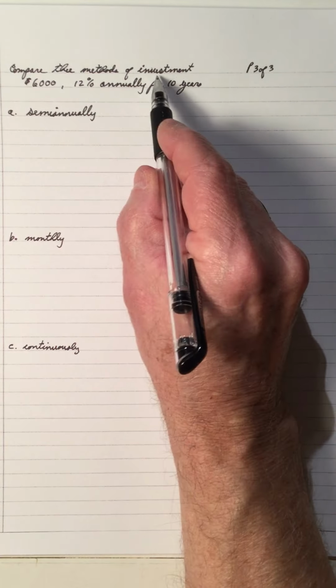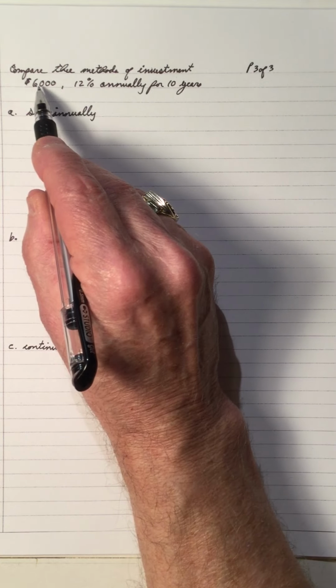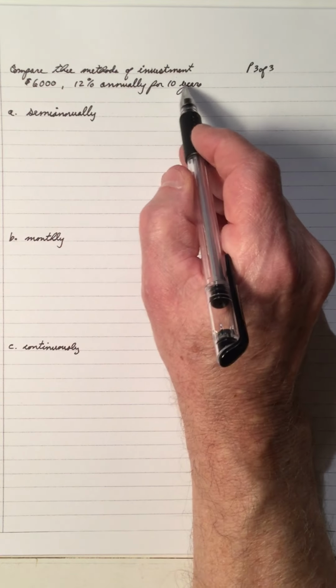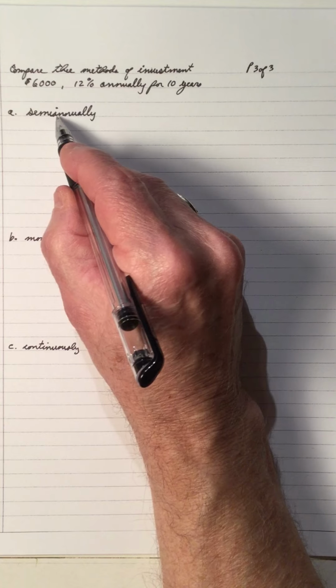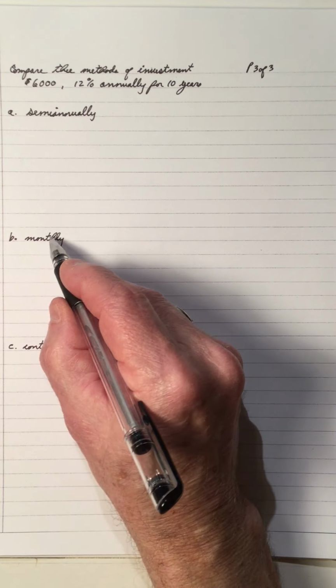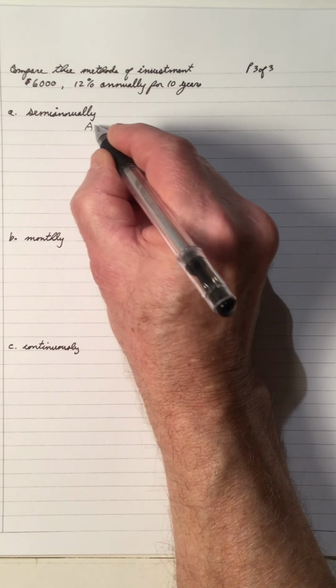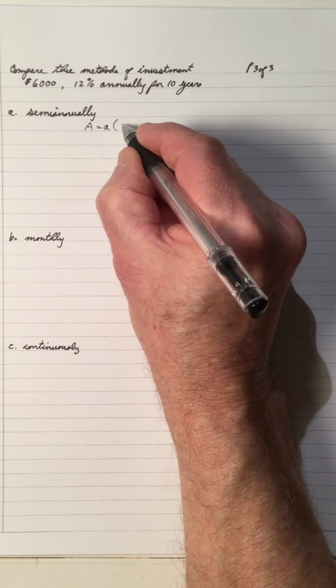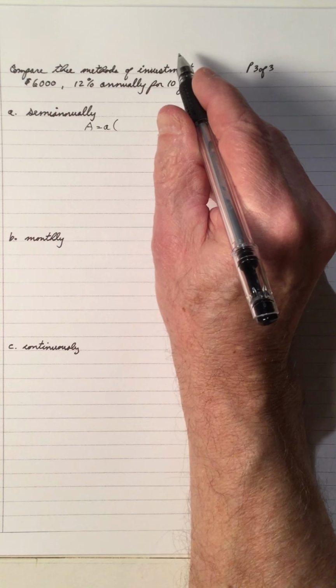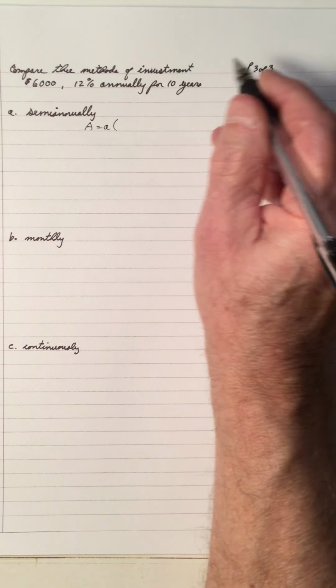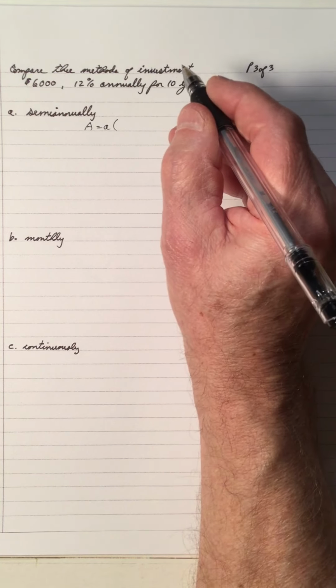Compare three methods of investment. We're going to take the same amount of money, same annual interest, and for the same time. But we're going to do it semi-annually, then monthly, then continuously. So we have A, small a, which is what we're investing, and we're going to compare it three different ways.